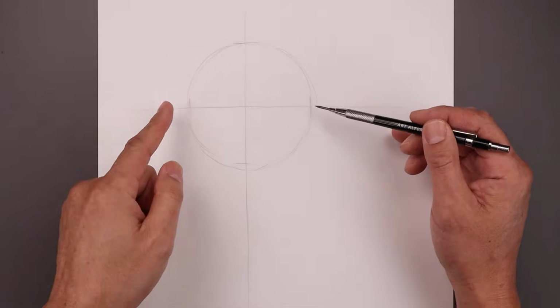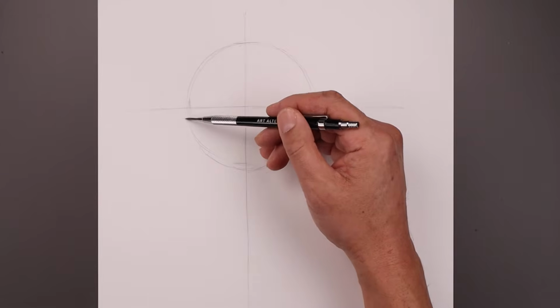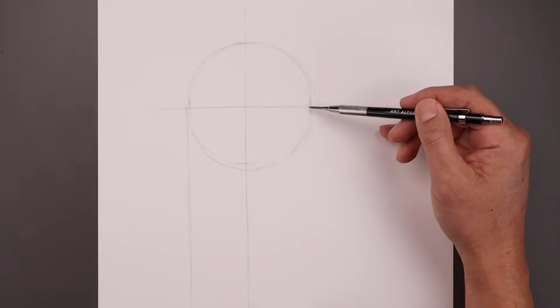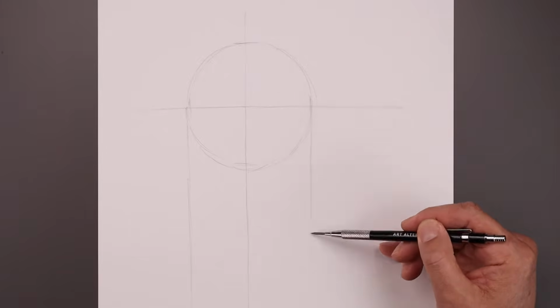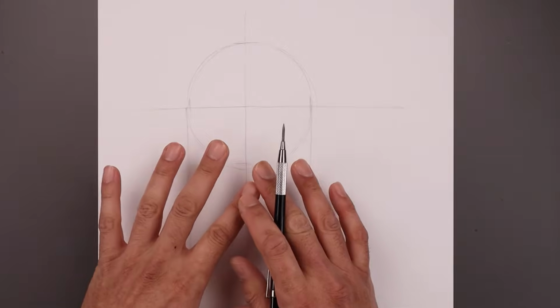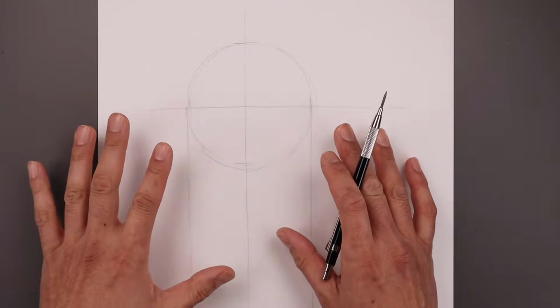Let's add another set of guidelines coming down from the side of our circle. So we'll start on the left, extend this all the way down towards the bottom. Now I'm going to do the same thing on the right side. Now before we add any detail, I just want to block out the basic shape of our drawing.